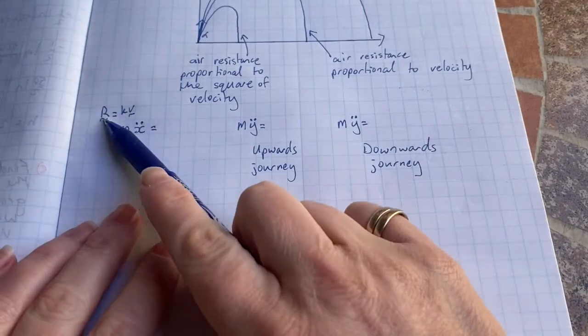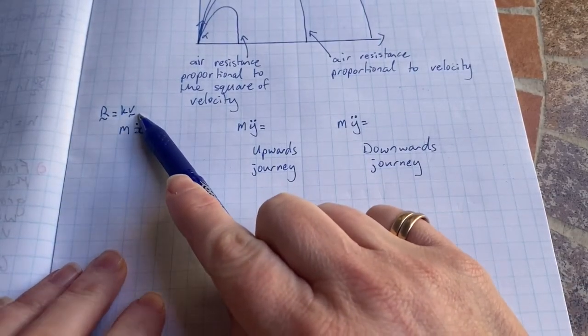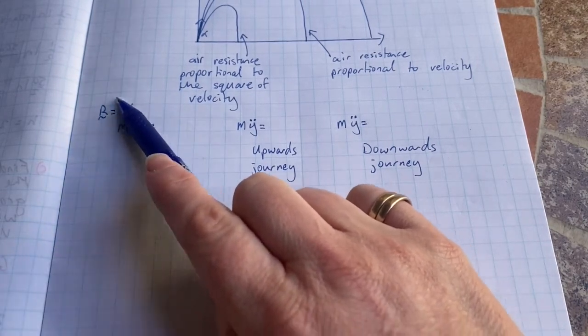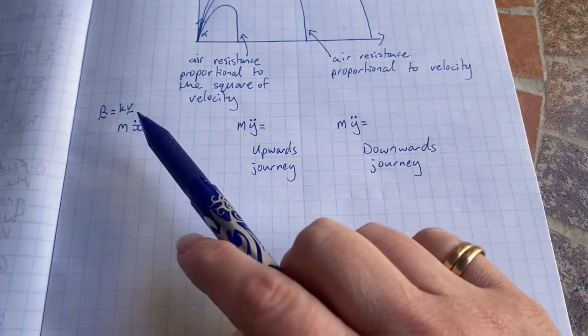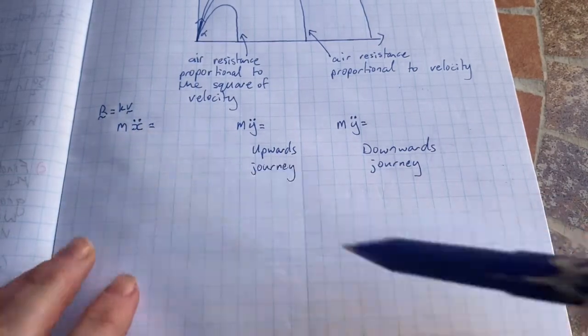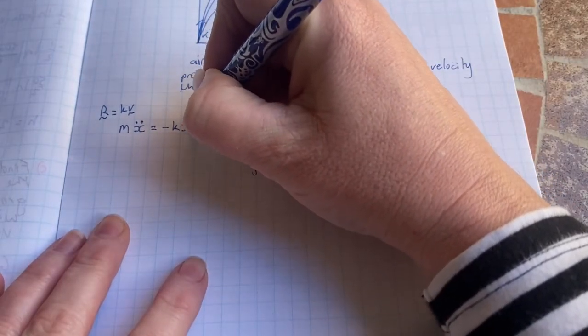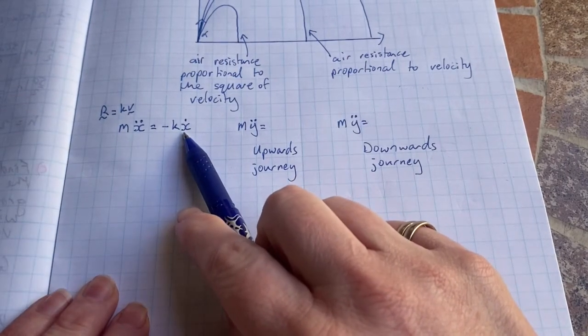So if we look at our resistance vector as being k times our velocity vector, so in this case I'm proportional to velocity, then let's look at the forces we could have. So our horizontal force is going to be negative k times the velocity in the horizontal direction.